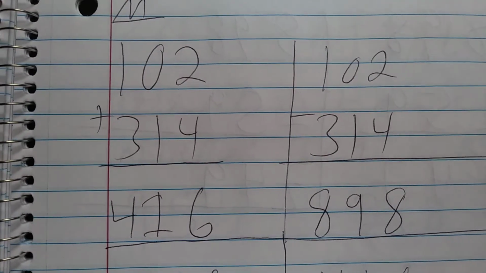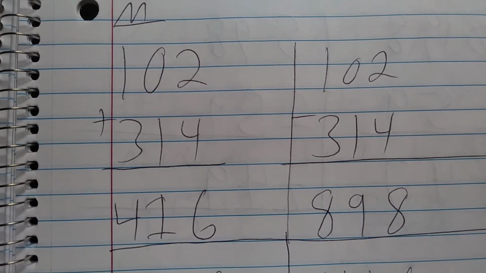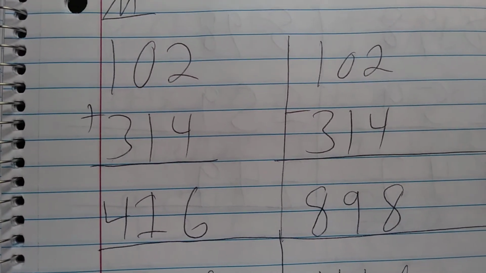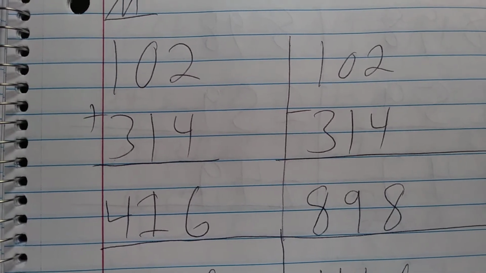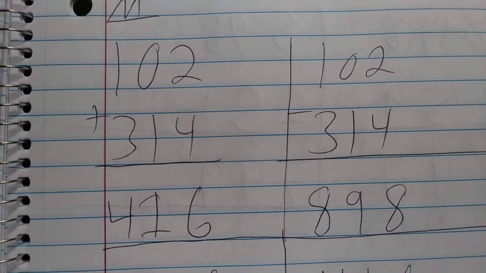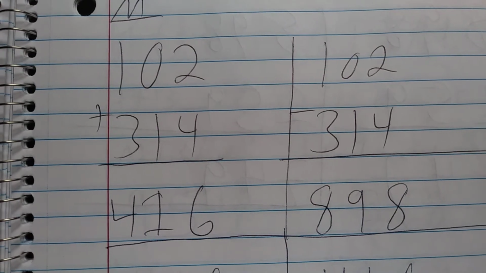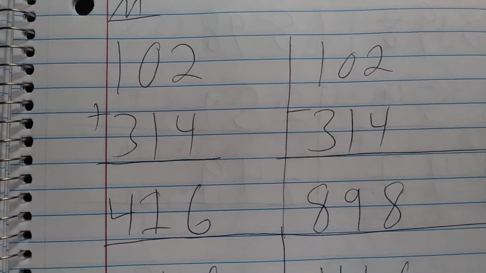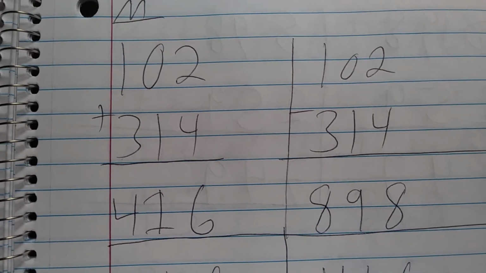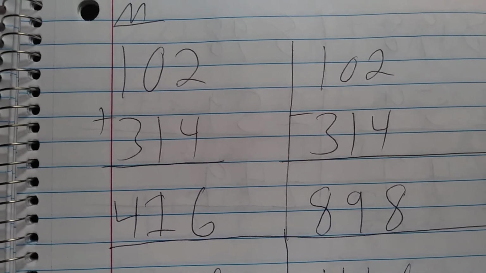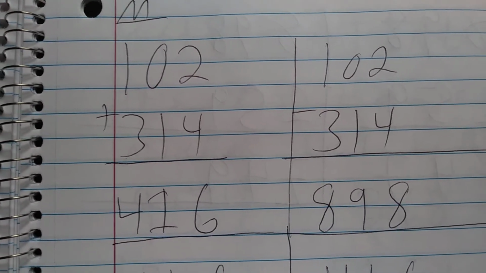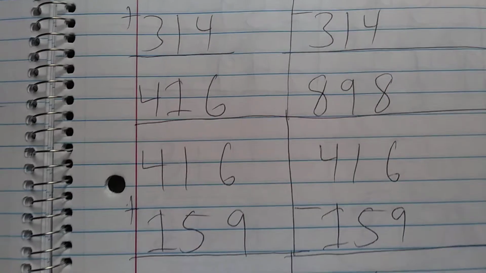You're going to mirror the 657 to 102, so 3 plus 1 is 4, 0 plus 1 is 1, and then 2 plus 4 is 6, so 416. Subtract off 314, so 11 minus 3 is 8, 10 minus 1 is 9, and then 12 minus 4 is 8, so 898. And 898 did not hit in the next 7 days.